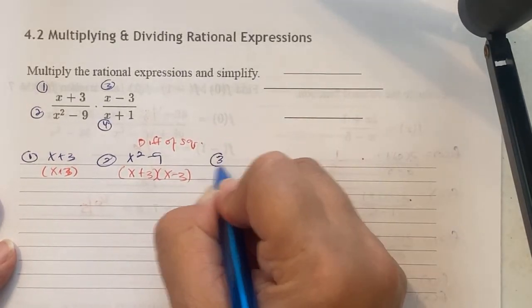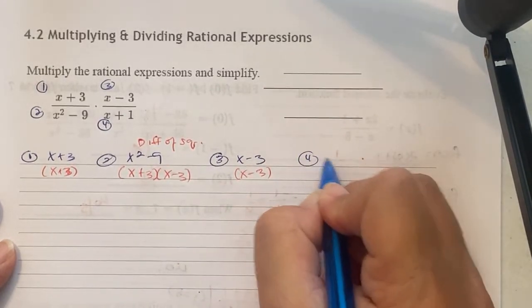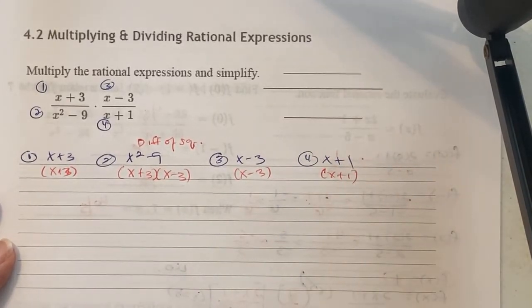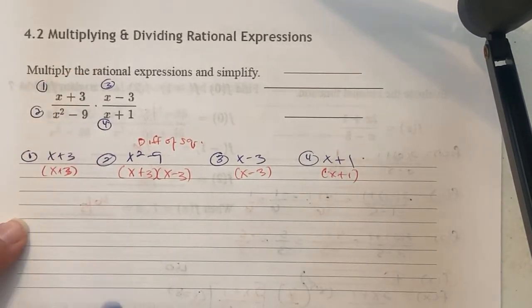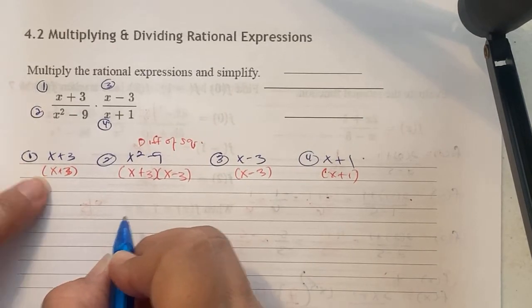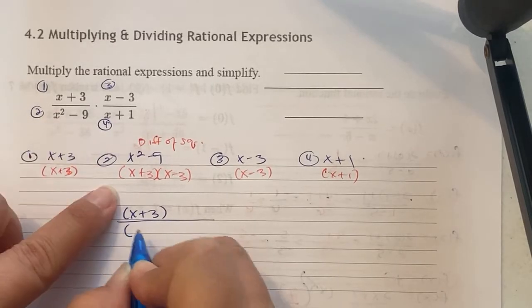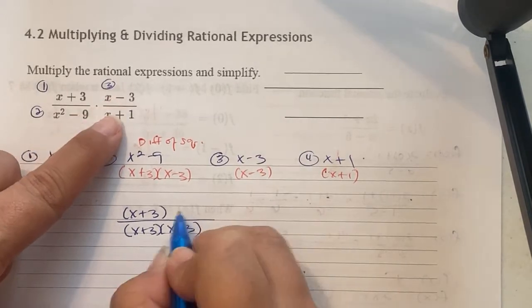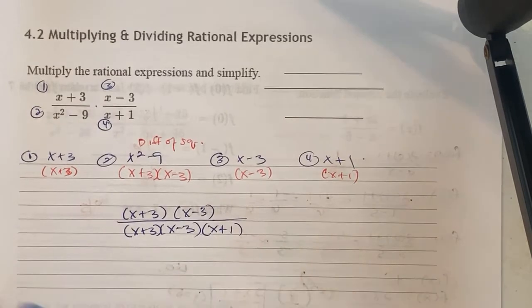We go to the third one. It says x minus 3. Well, x minus 3 stays x minus 3. And then number 4 says x plus 1, and that also stays x plus 1. So remember the order that we numbered them. We numbered them 1, 2, 3, and 4, and we're going to put them back together in that same order. So the number 1, we have x plus 3. Number 2 became x plus 3, x minus 3. Number 3 stayed x minus 3, and number 4 is x plus 1.